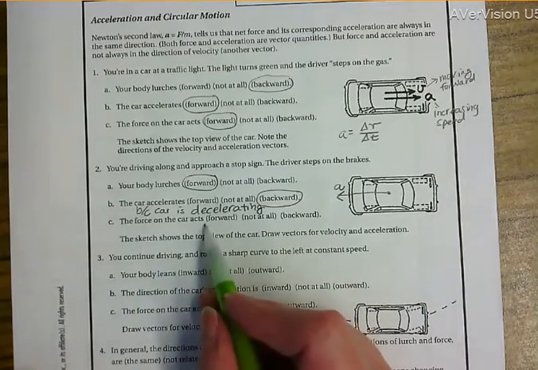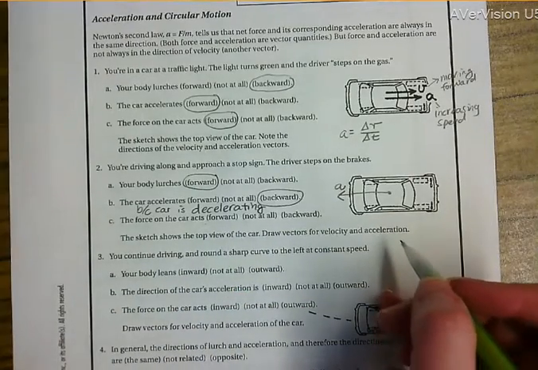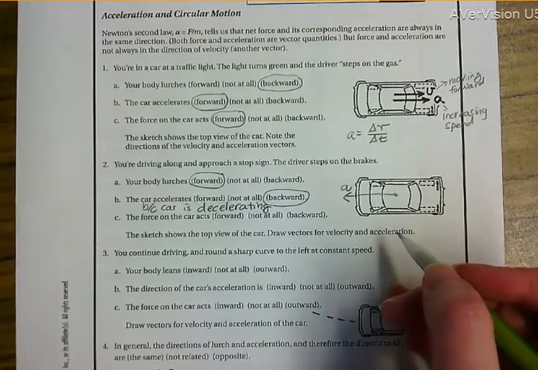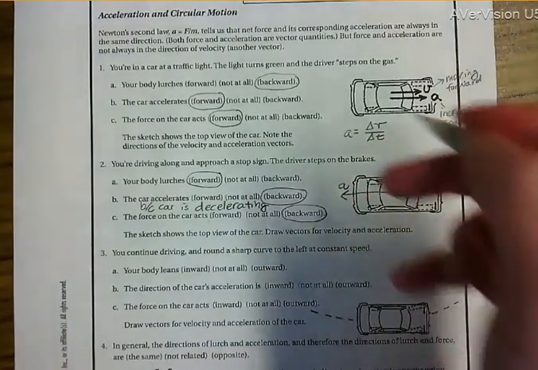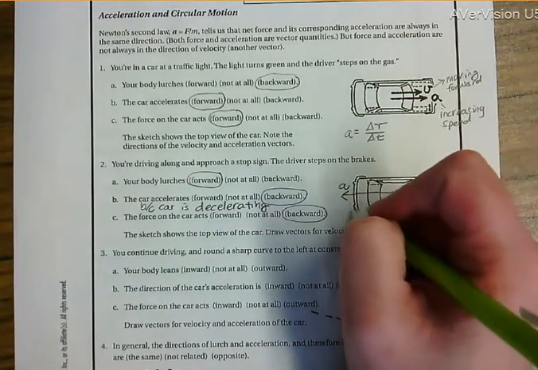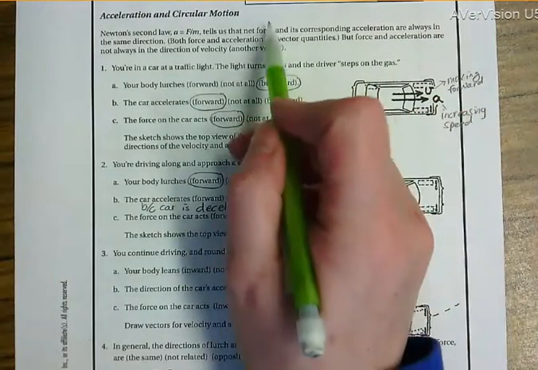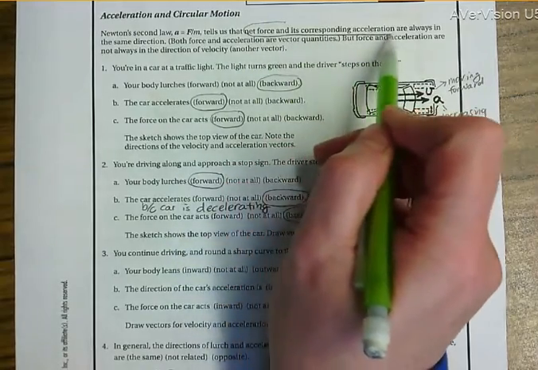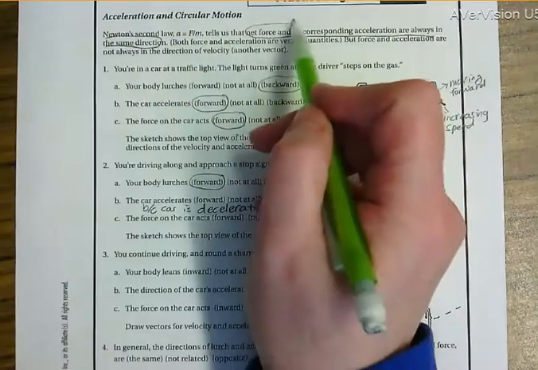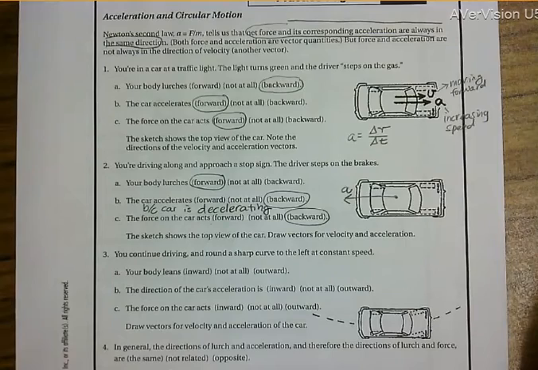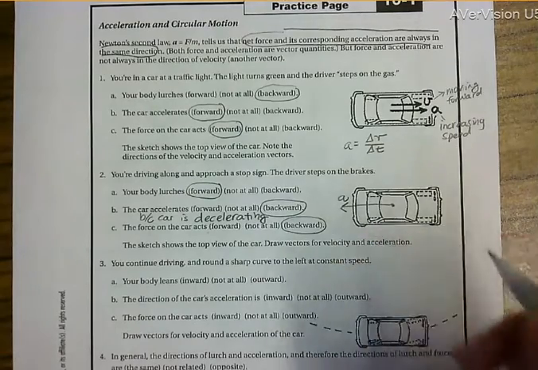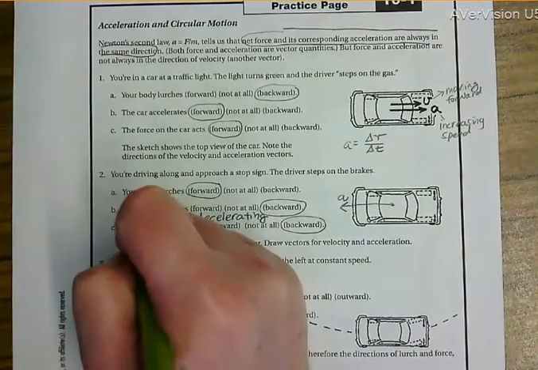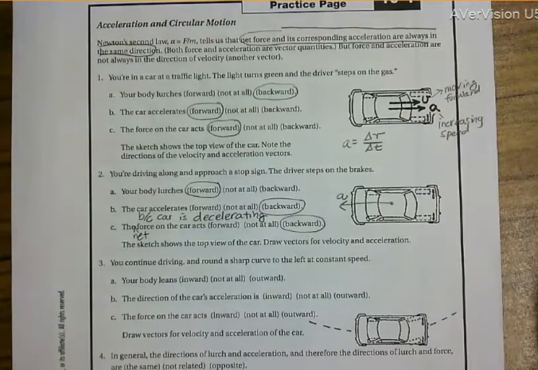The force on the car acts, again, we're talking about force here, right? And the force would be acting backward because net force and acceleration are in the same direction. This tells us that net force and its corresponding acceleration are always in the same direction. So if our acceleration is this way, then our net force also has to be backwards as well.